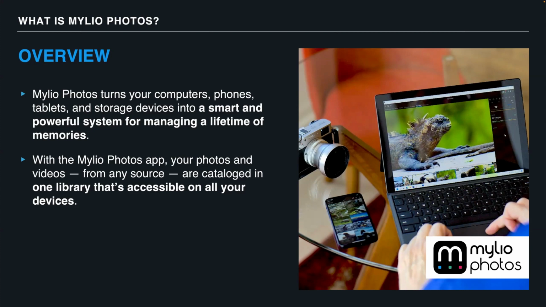The device that you have is going to have the same library no matter what. So your computer will have the same library. Your phone will have the same library. By adding Mylio to all of your devices and combining your library into one cohesive library, Mylio will synchronize it, and you can always find the photo that you're looking for.